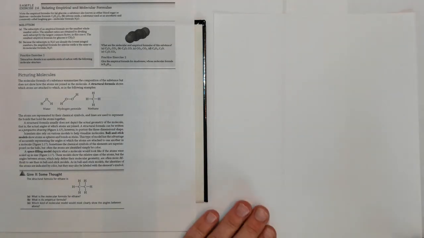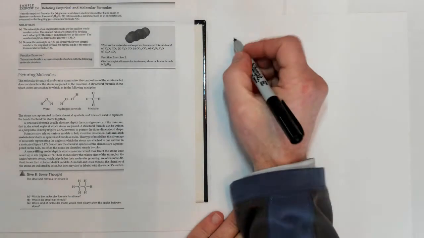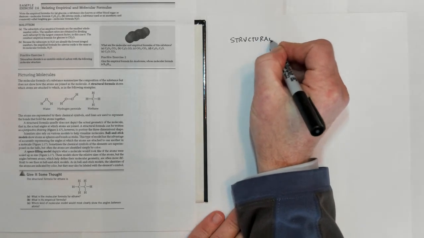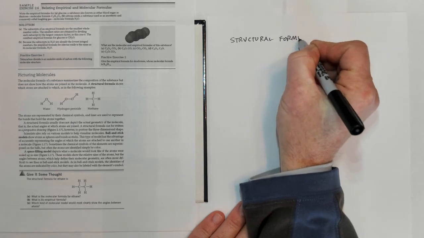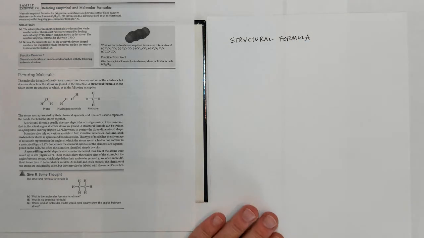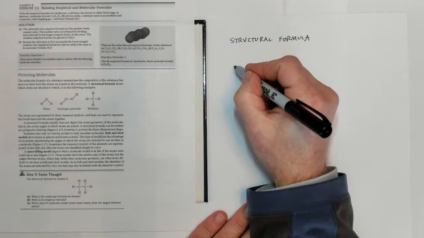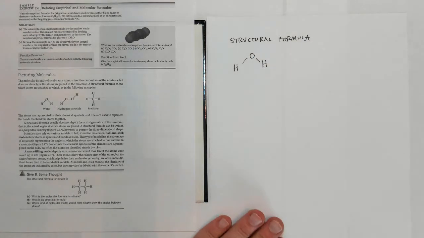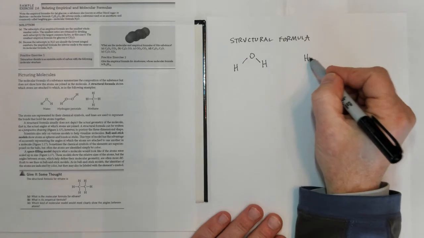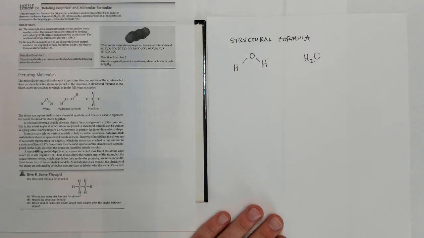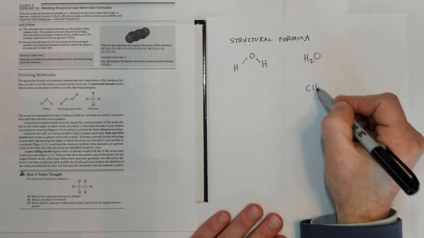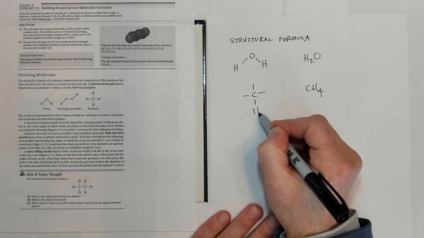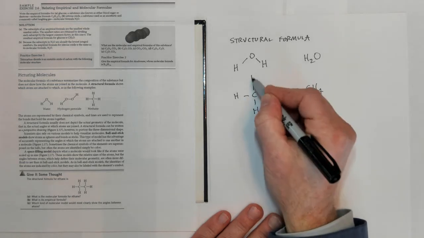One way to show a formula is by what's called a structural formula. And this shows that a hydrogen and an oxygen are connected to another hydrogen. This is a way of showing the structure of H2O. For example, in CH4, a good structural formula is to show the carbon connected to 4 hydrogens.